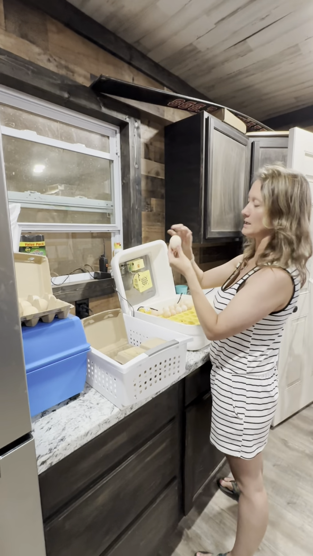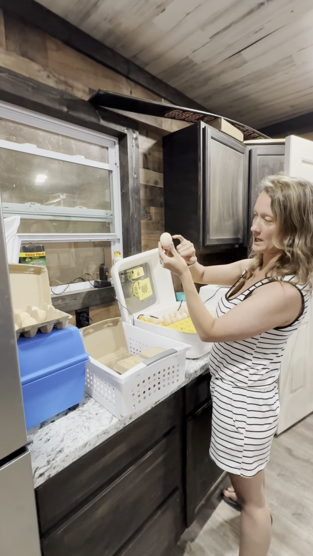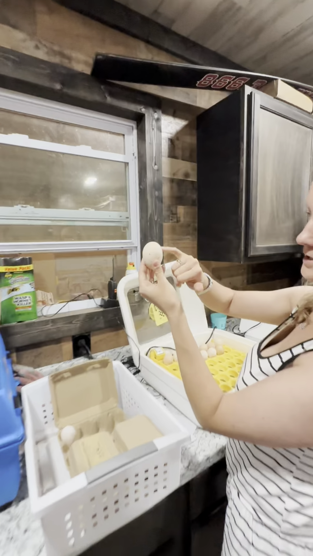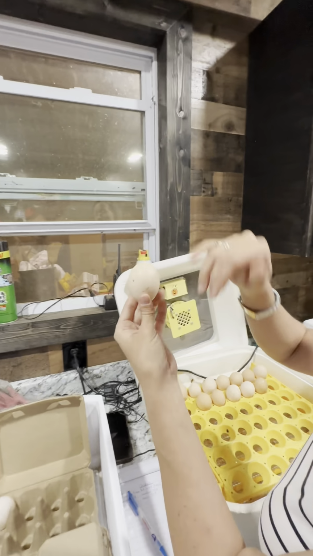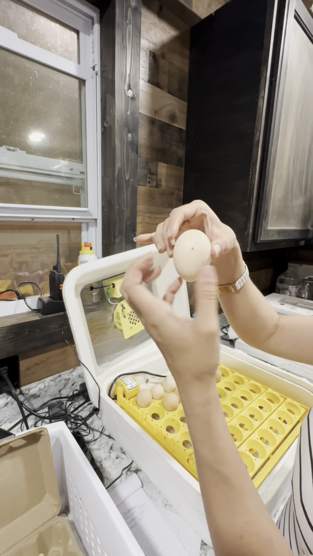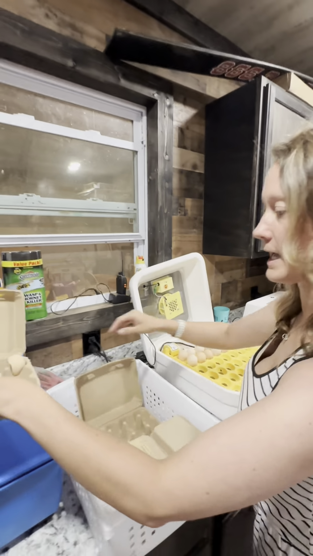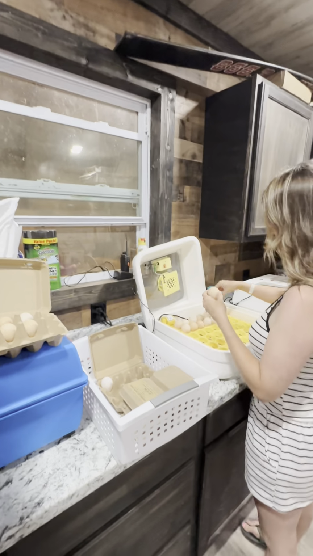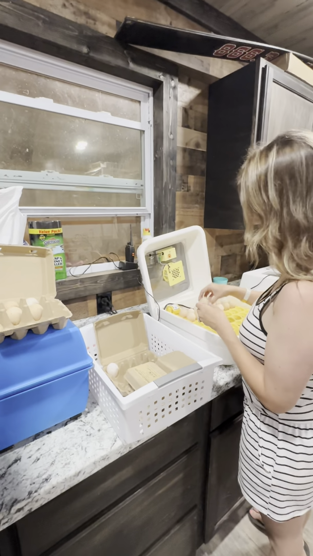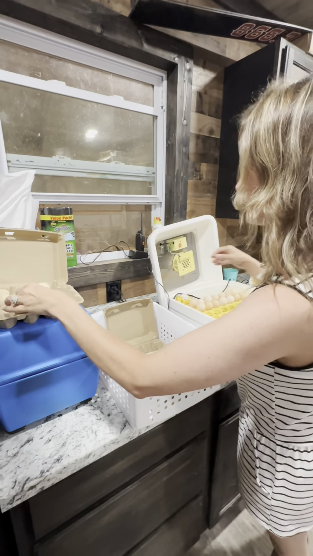The further we get into development, we'll start seeing veining, like a spider web throughout the egg. And as it continues to develop, we'll be able to see baby move. We'll be able to see eyes. We'll be able to see the beak, and lots of other things going on as baby continues to develop.